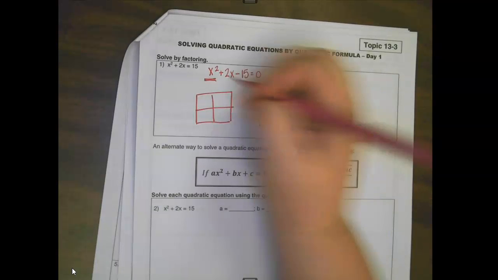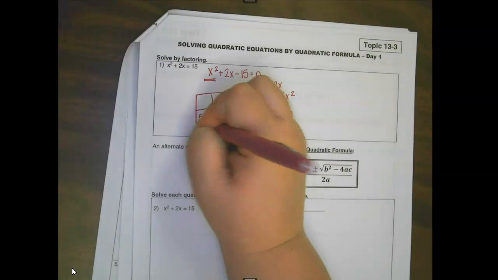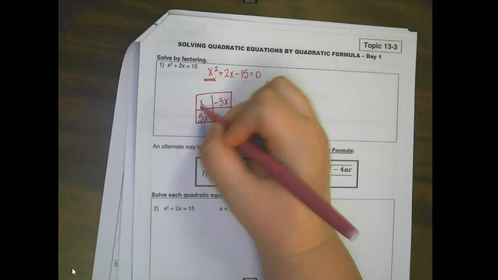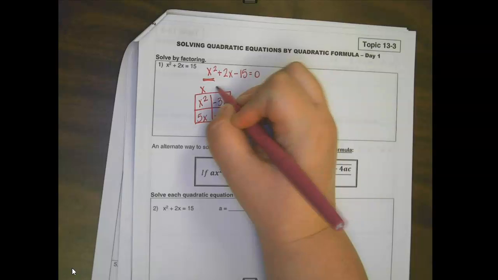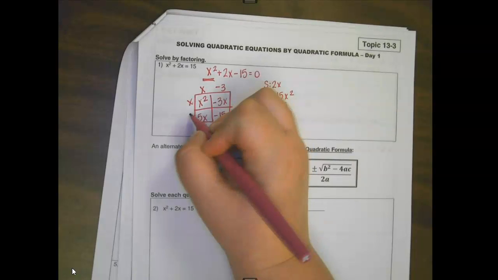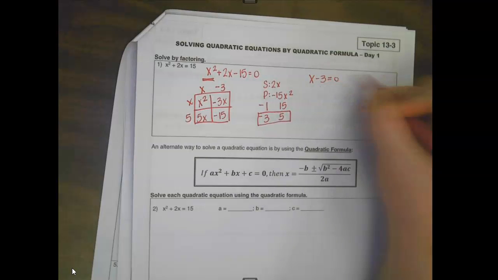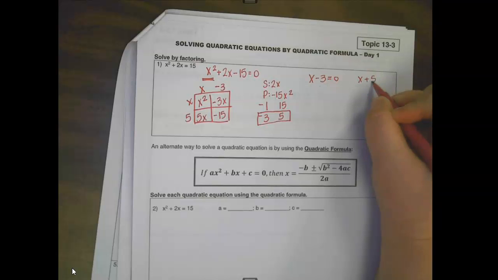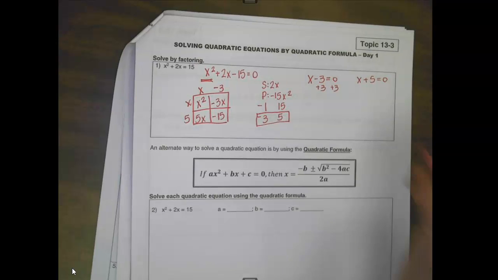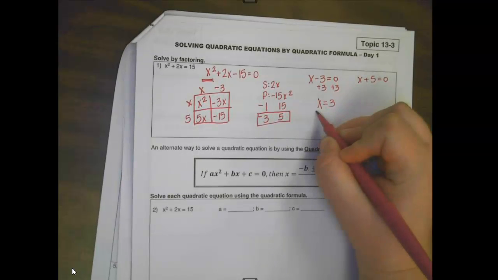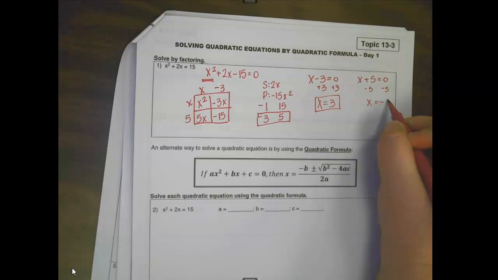So I'm going to put my first term here, negative 3x. My second term here. My lead term and my last term. Factor it. So I have x minus 3, which I will set equal to 0. X plus 5, which I'll set equal to 0. Add 3 to both sides. X equals 3 is an answer. Subtract 5 from both sides. And x equals negative 5 is an answer.